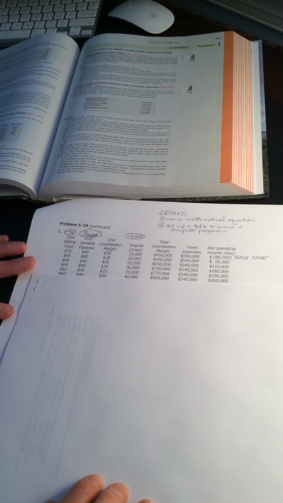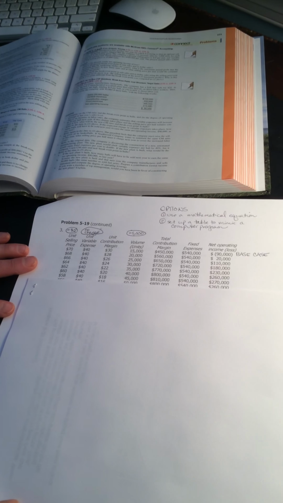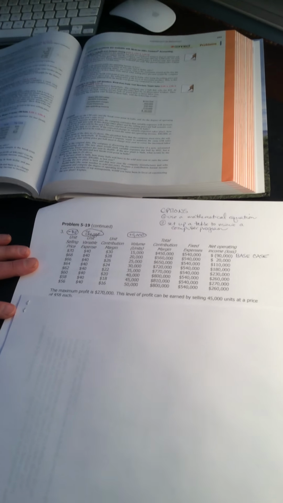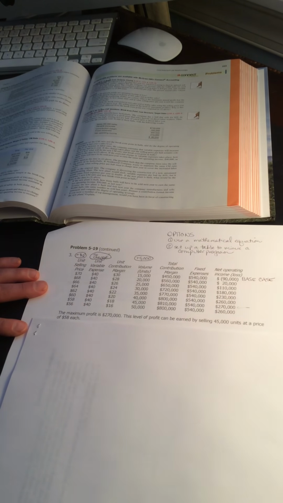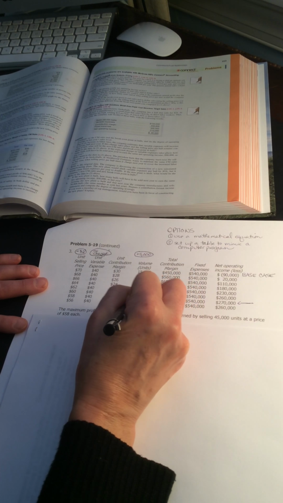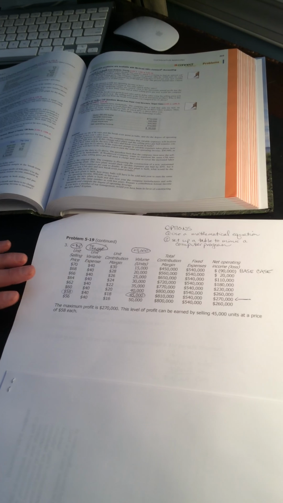This is where Excel will be your best friend. I'm going to keep making more money. Oh, look at that, I'm going to make less money. Once the curve turns, you can stop. You don't have to do any more. The maximum profit is $270,000, and we can get that at 45,000 units sold at $58 per unit. Okay, so that's the answer to number 3.